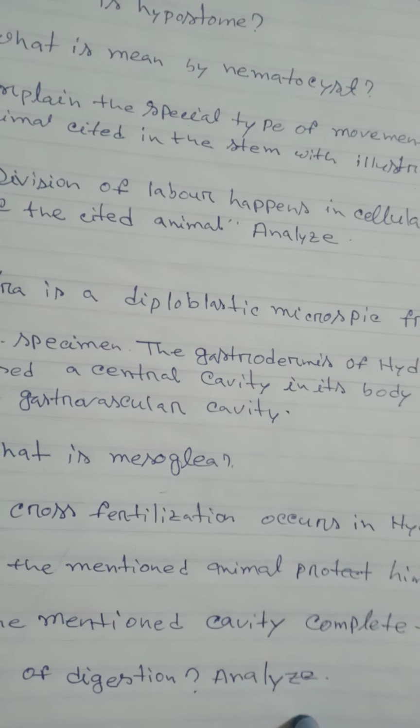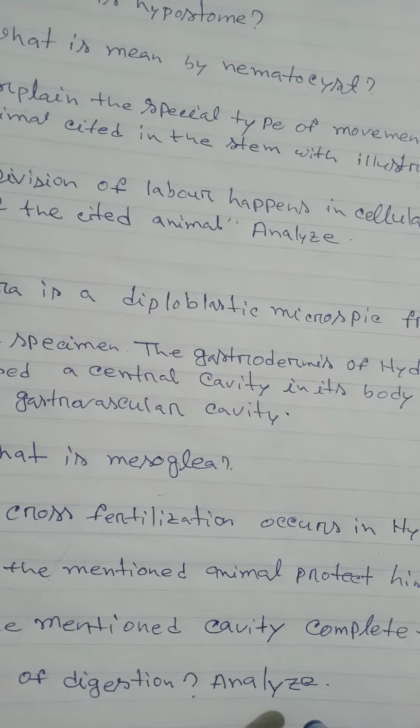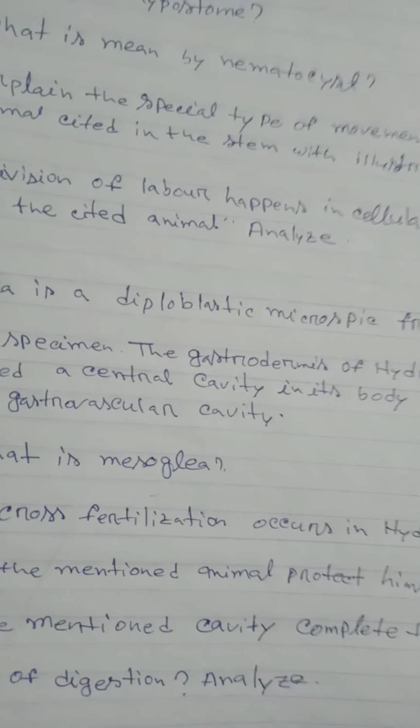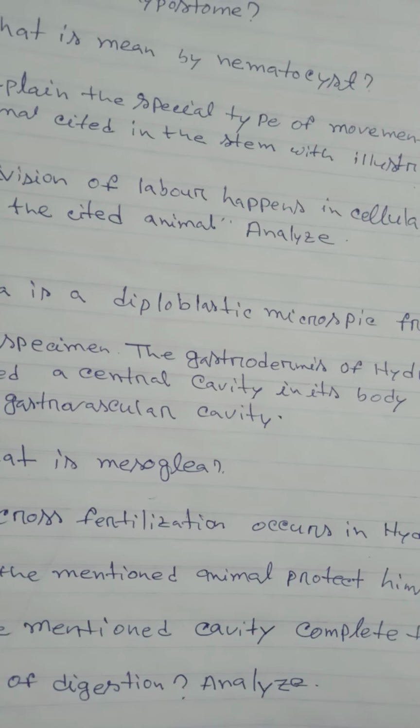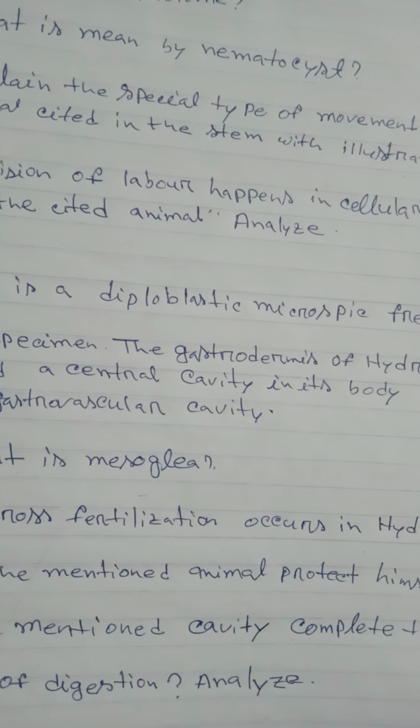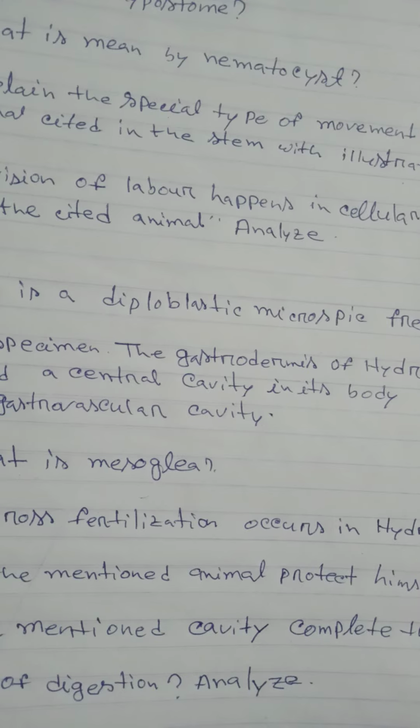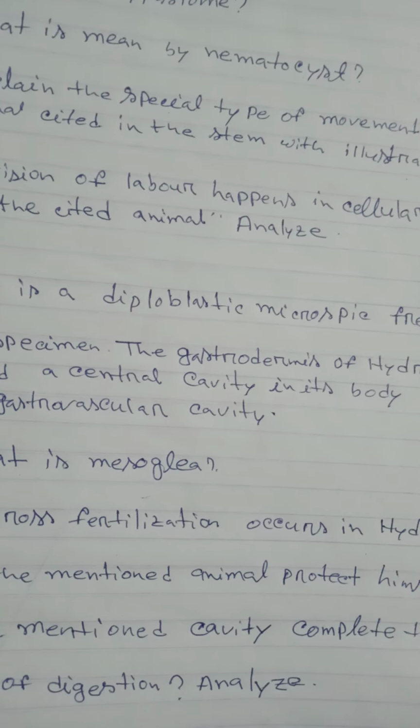Okay, other animals include grasshopper, rui fish, cockroach, etc. Like grasshopper, what is ommatidium? Each of the optical units that make up the compound eye of a grasshopper is known as an ommatidium. What is hemocoel? The primary body cavity of most invertebrates containing circulatory fluid is called hemocoel.